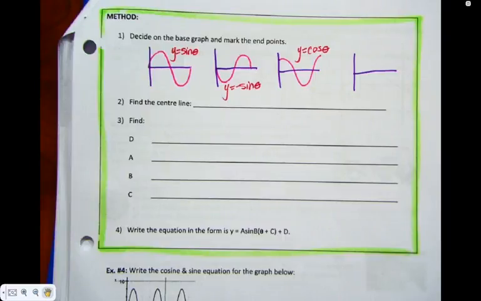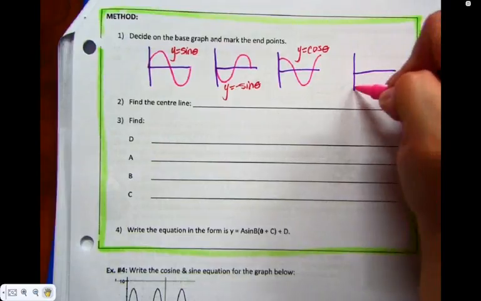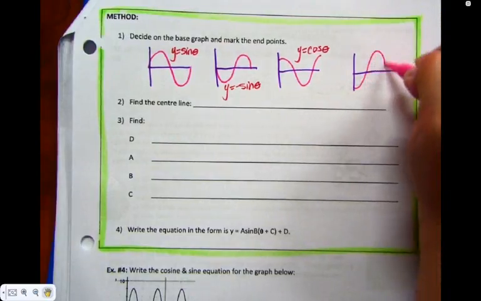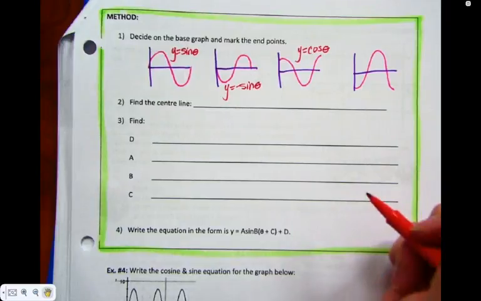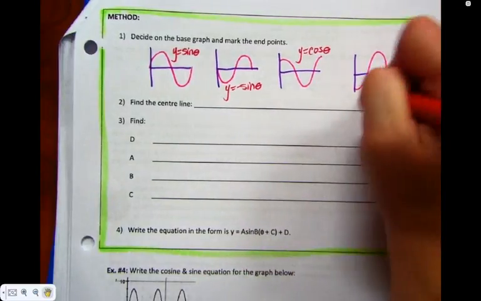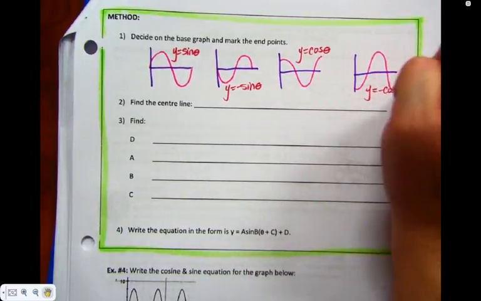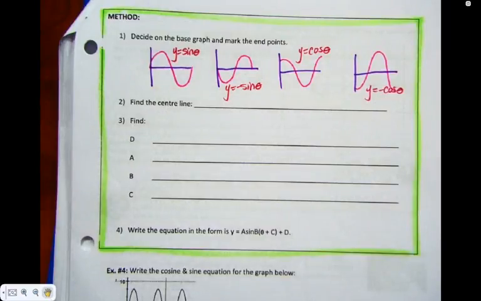It's the one we see most often in real-life applications. It starts at the bottom, goes up to a max, and returns down to the bottom. What base graph is that? It's negative cos. So when we do the example, I'll explain what it means to mark the endpoints. But that's the first thing you do: you decide what base graph do I want to use? Which of these ones do I want to start with?